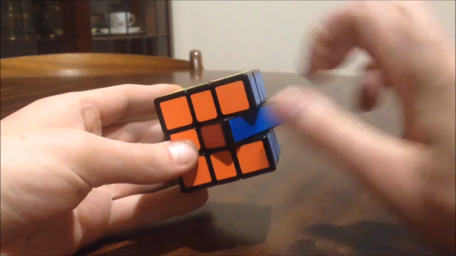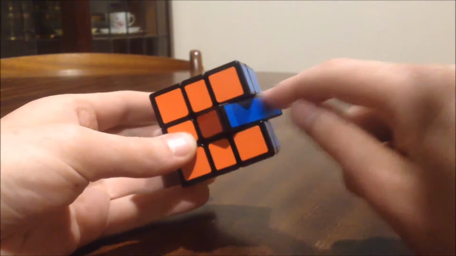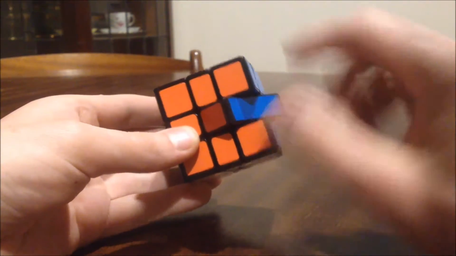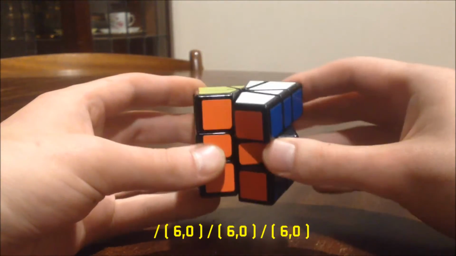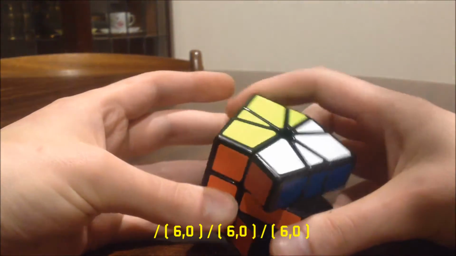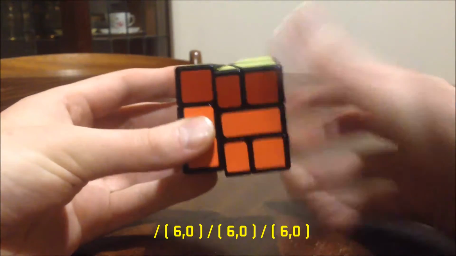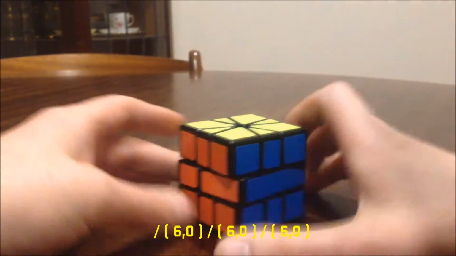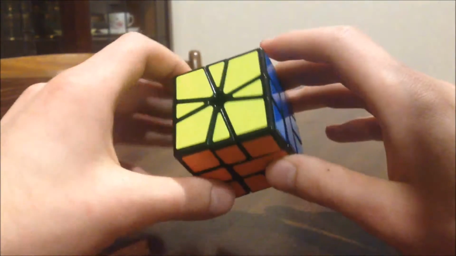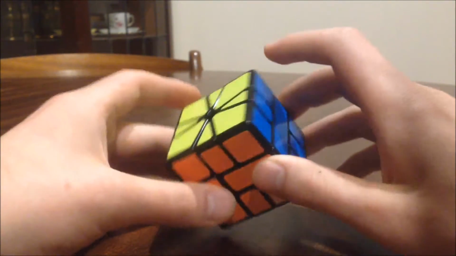And pretty much that solves the two here, but it kind of moves this out of place. So to fix this, it's really easy. All we've got to do is slice 6, slice 6, slice 6, and that solves your square one. So that's pretty much how you solve a square one.